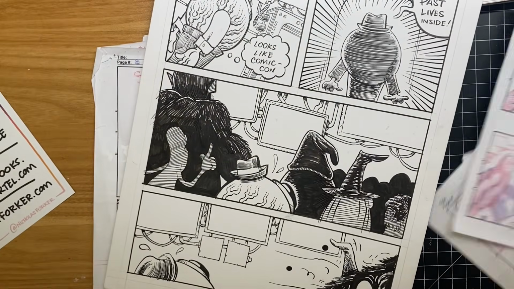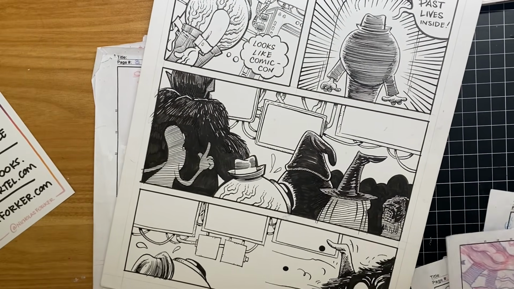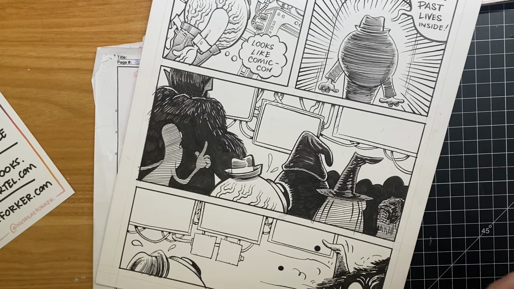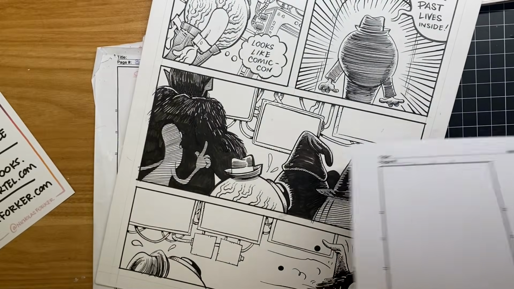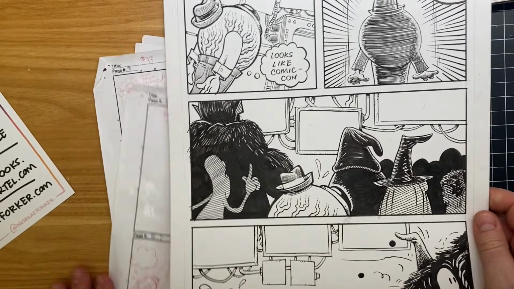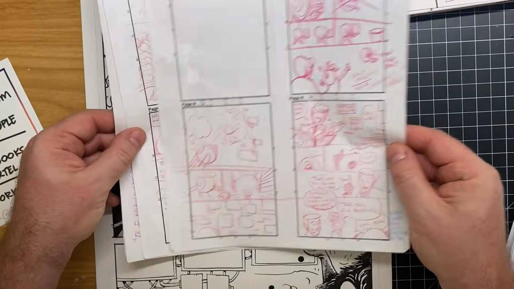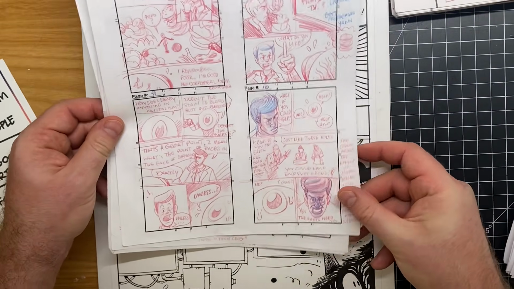So the thumbnail process I find to be one of the more important processes in making comics. Some people don't thumbnail. I think you should. I'm a proponent of the thumbnail. I think you're going to see mistakes. It's easier to see when they're smaller. It's also easier to make really bold and exciting panel choices.